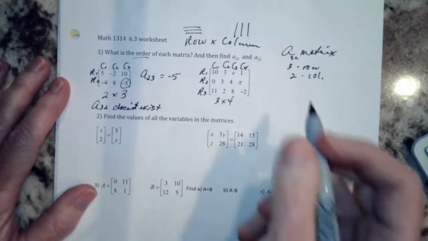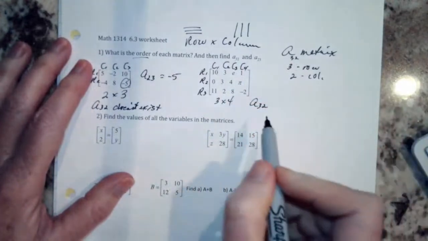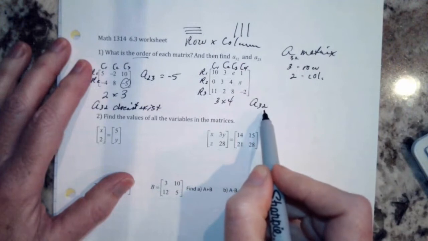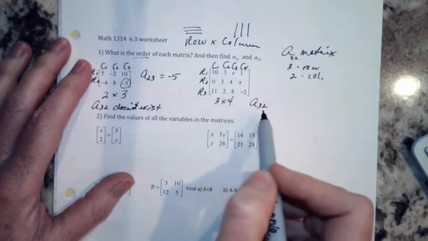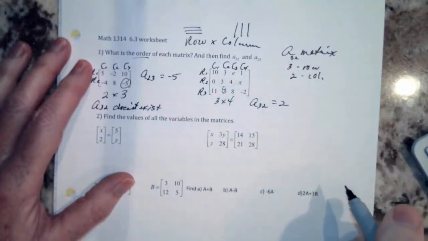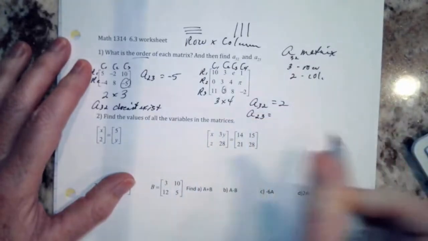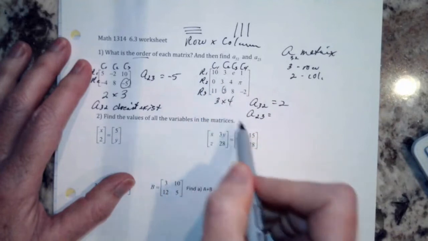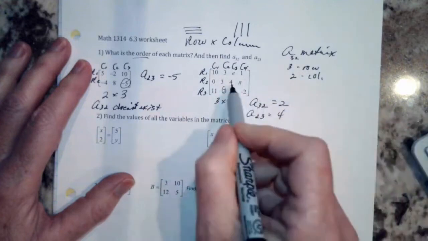That'll be important. Okay, so they're asking you to find A sub 3, 2. That means in this matrix we're looking for the element in the third row, 1, 2, 3, so we're down here on the bottom. Second column, so that would be 2 right there. A sub 3, 2 is 2. And then A sub 2, 3. In this matrix, we're looking for the second row, that's the middle row here, and the third column, 1, 2, 3. That's a 4. So right here.